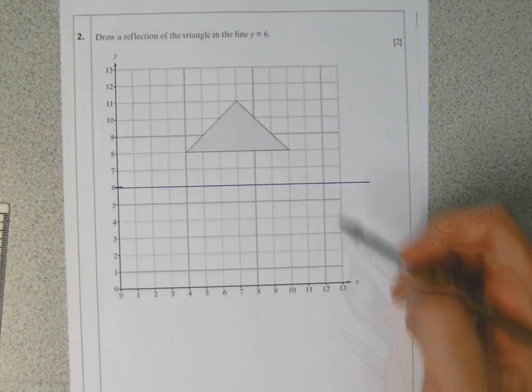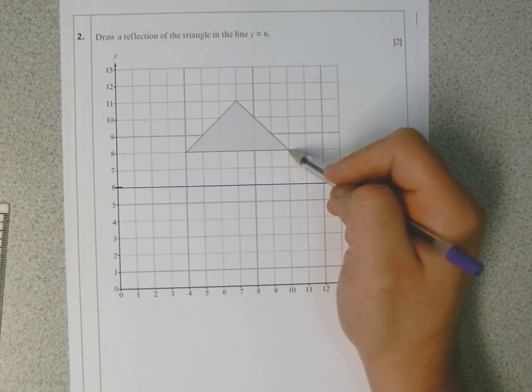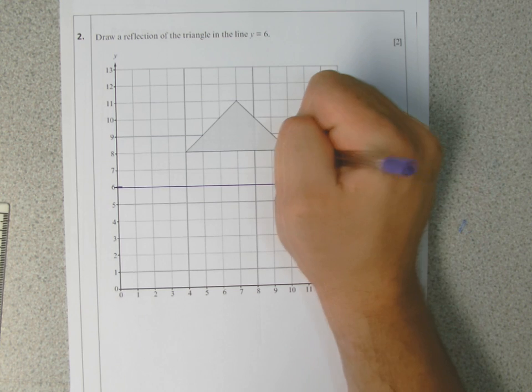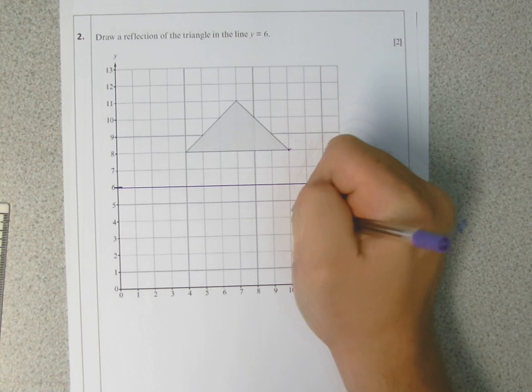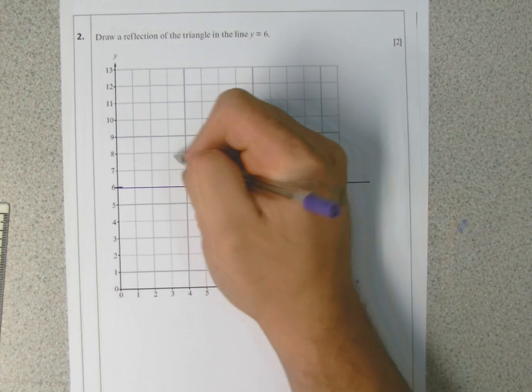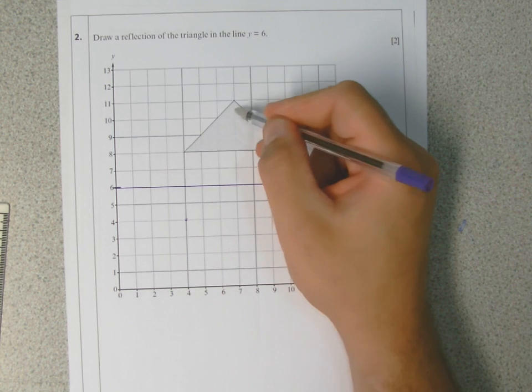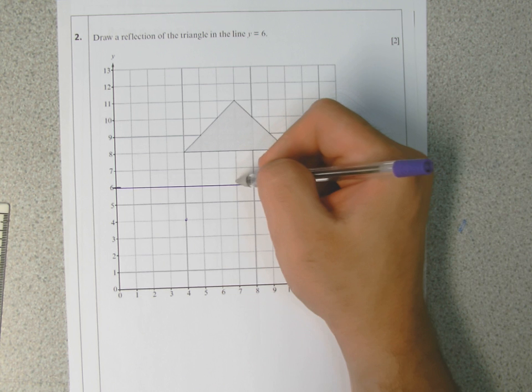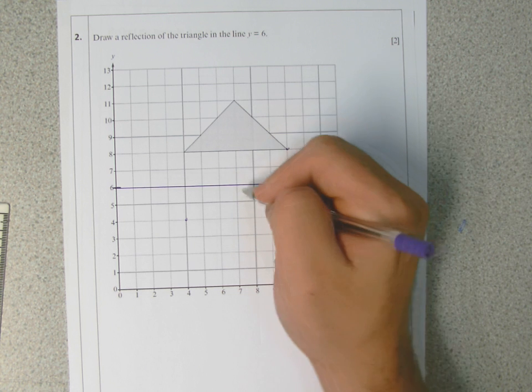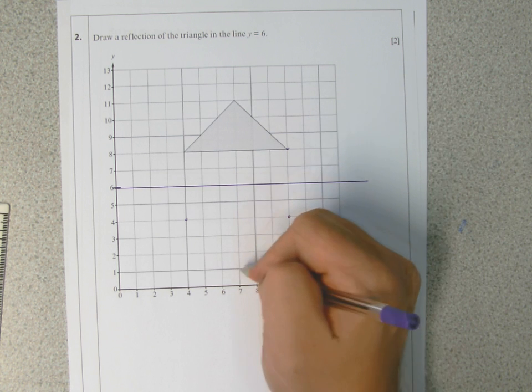And where y is equal to 6, quite simply now, again, with the corner points of the shape, just reflect them. That's 2 squares, so you'll be back 2 squares, you're going to go there. That's 2 squares, we go back 2 squares. That there, I think that's 3 squares. Another 2 gives me 5, so I'll go back 5, end up there.